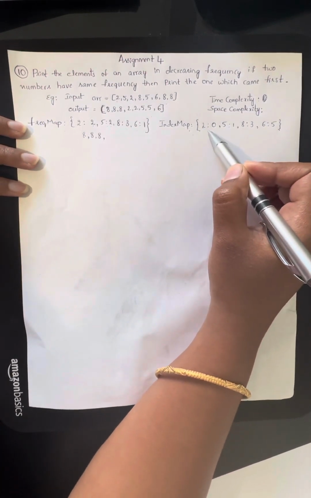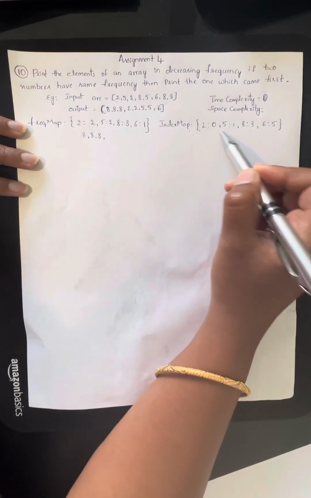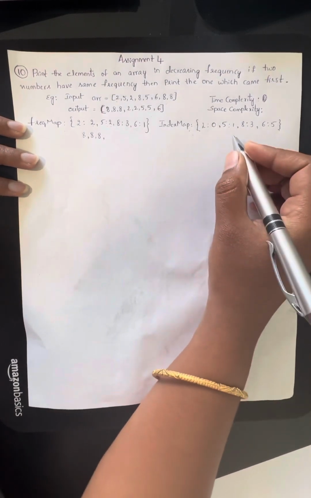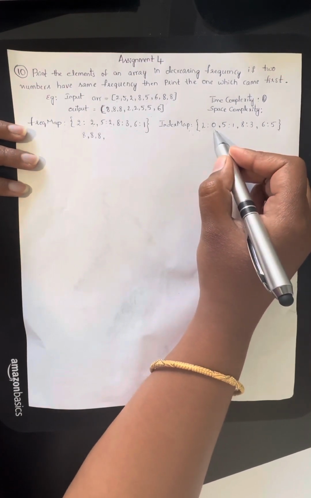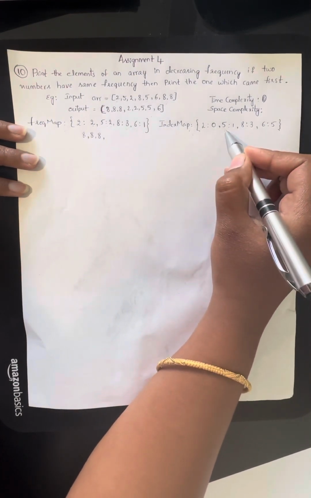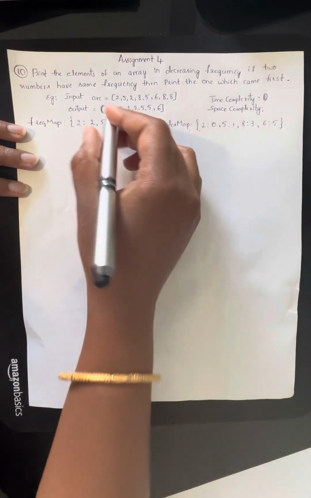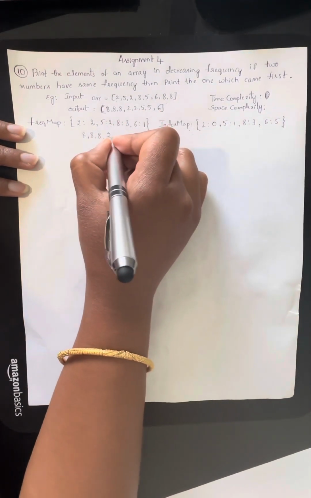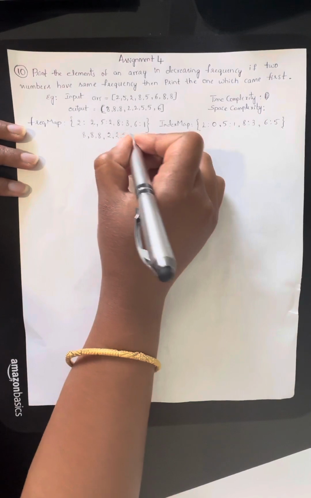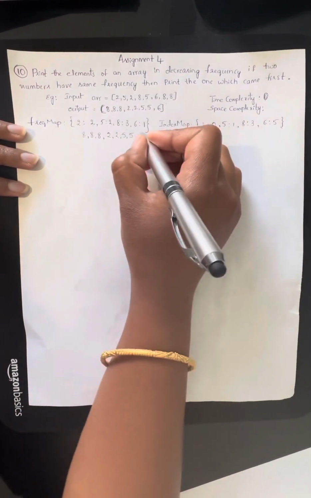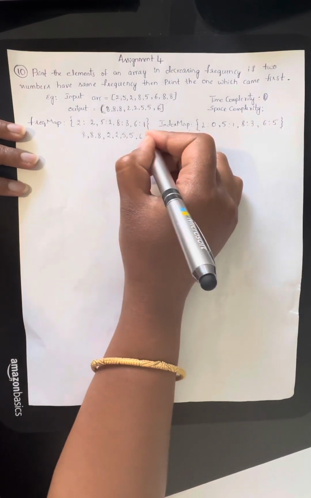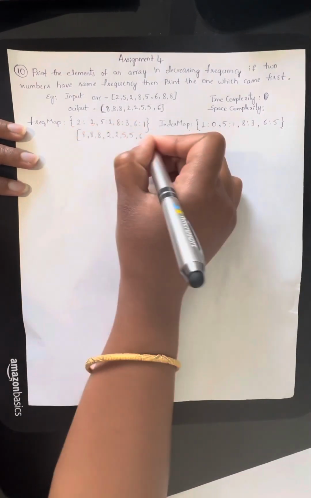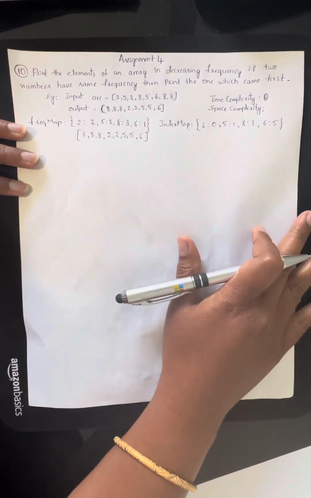We check the index map for 2 and 5. 2 has index 0, which is less than 5, which has index 1. Hence 2 comes first, and then 5. Then from the frequency map we have 6. So this is our output. Now let's see how to write the code for this.